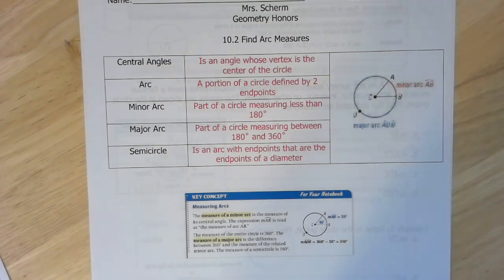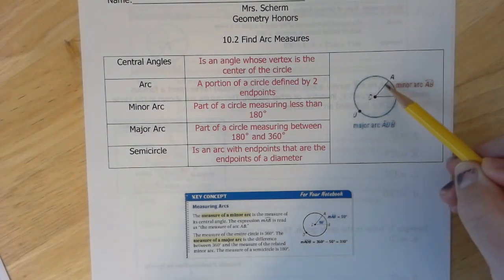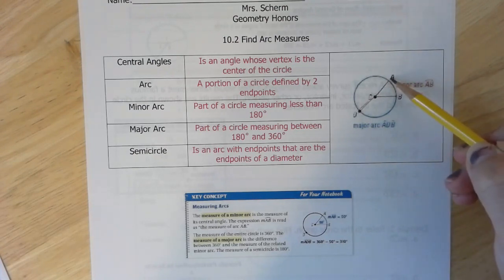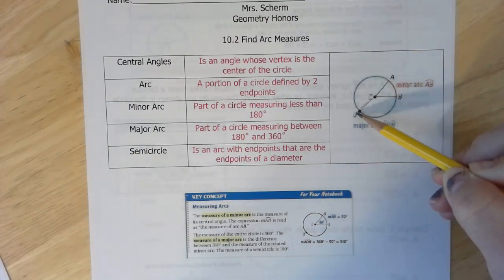You also have a semicircle. It's like half of our circle. So a semicircle is an arc with endpoints that are the endpoints of your diameter. So just say I continued my radius and made a whole diameter here. A to D is a semicircle.